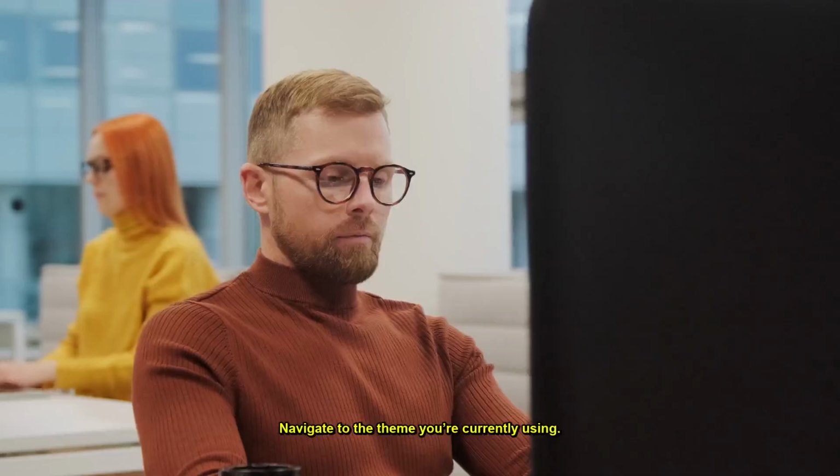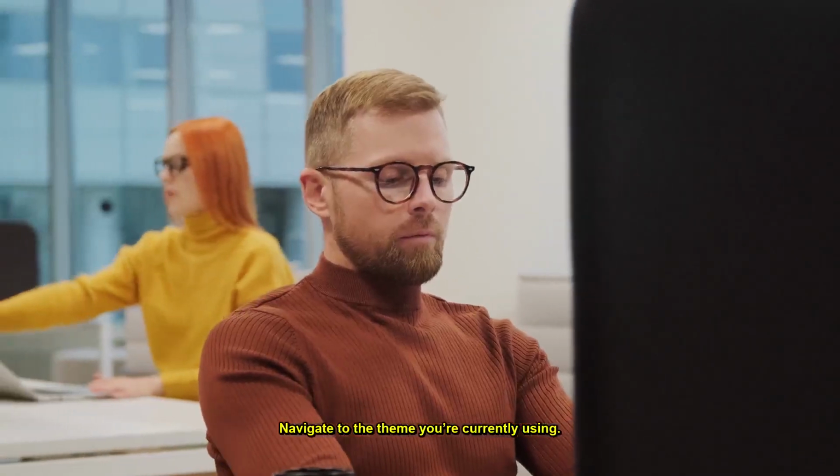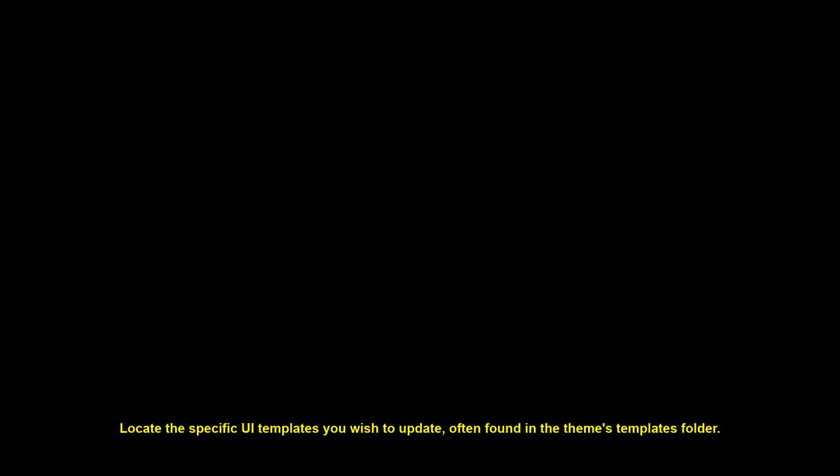Once satisfied with the design, set up a local development environment for Drupal. Download and install the latest version of Drupal if you haven't already. Navigate to the theme you're currently using. Locate the specific UI templates you wish to update, often found in the Themes Templates folder.